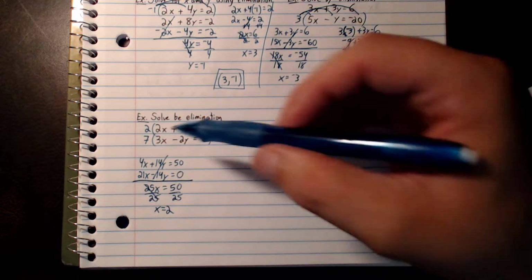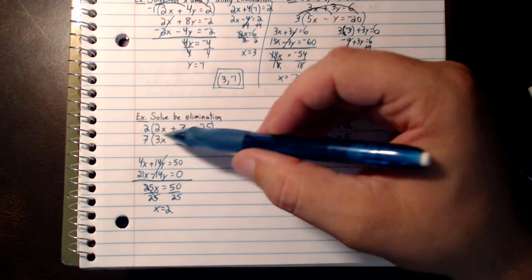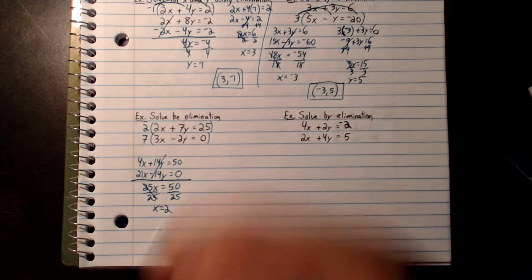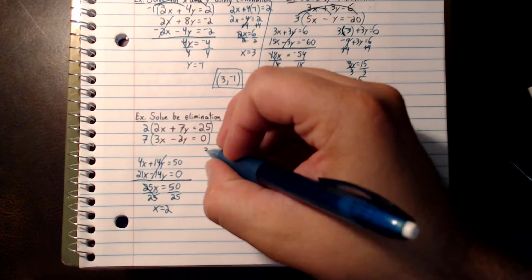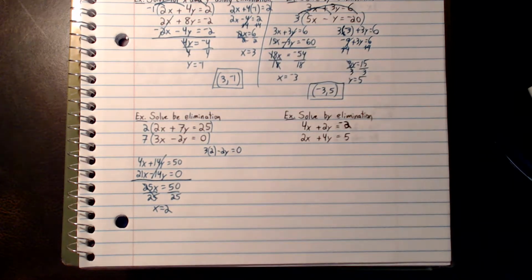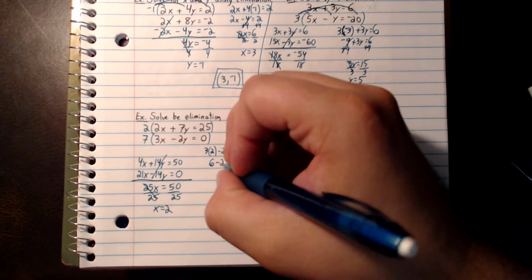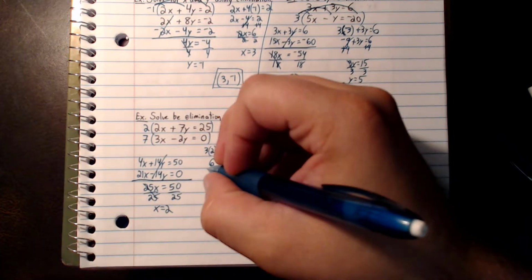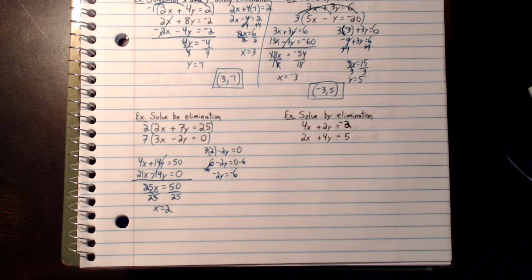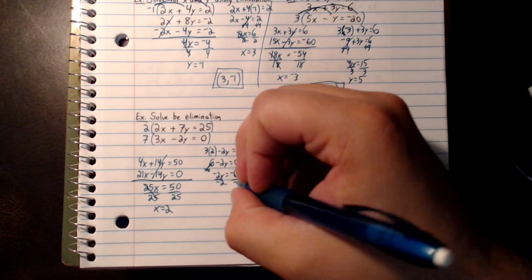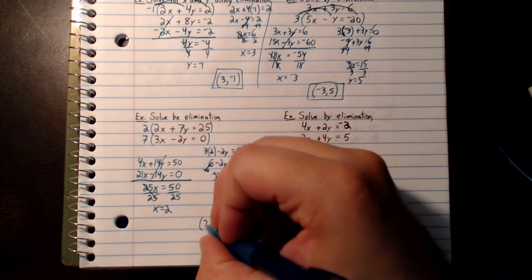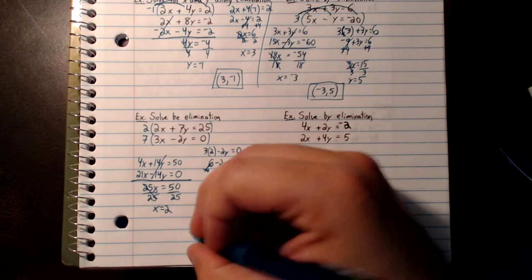Pretty easy, right? We just used the opposite numbers here. We already had opposite signs. Pretty cool. Let's solve for y now. Let's see, if I did 3 times 2 minus 2y equals 0, that would be 6 minus 2y equals 0. Let's subtract 6 from both sides and divide by -2. I'm getting positive 3. So our solution here is 2, 3.